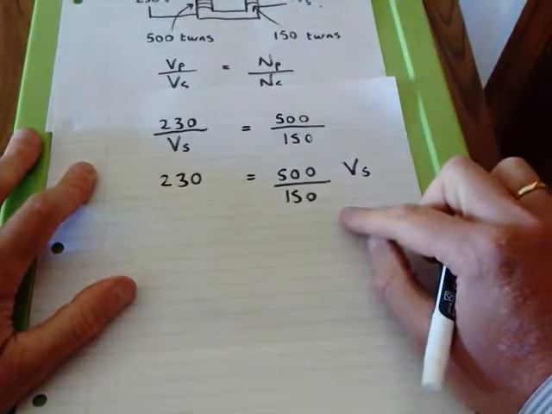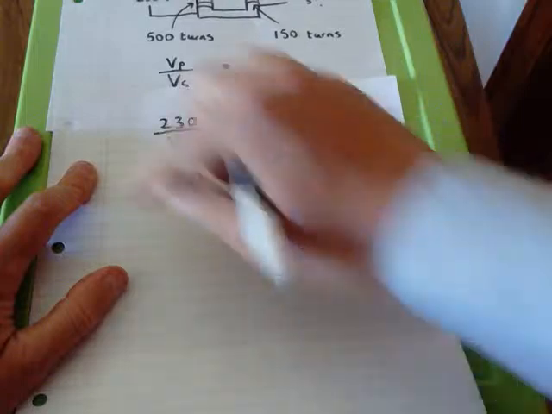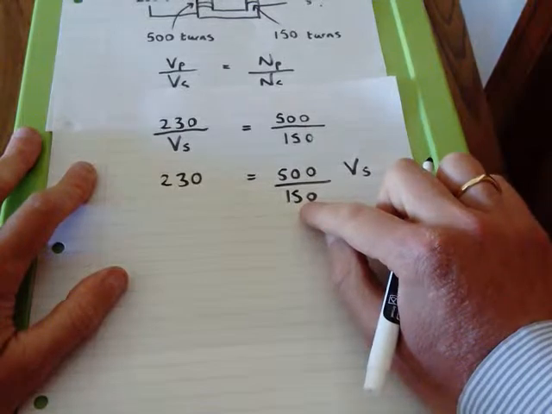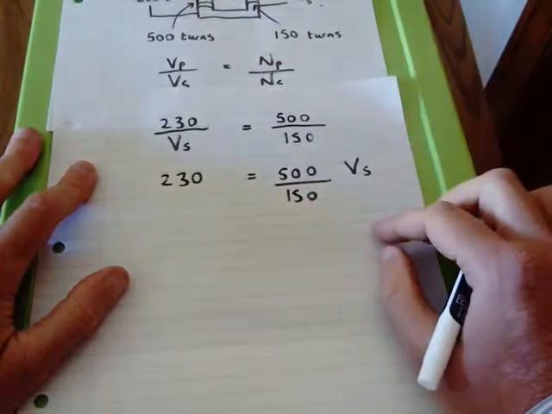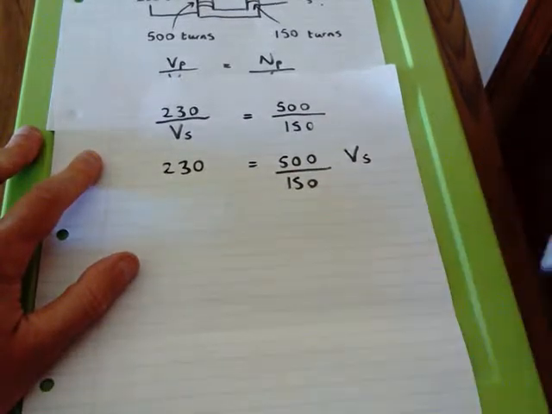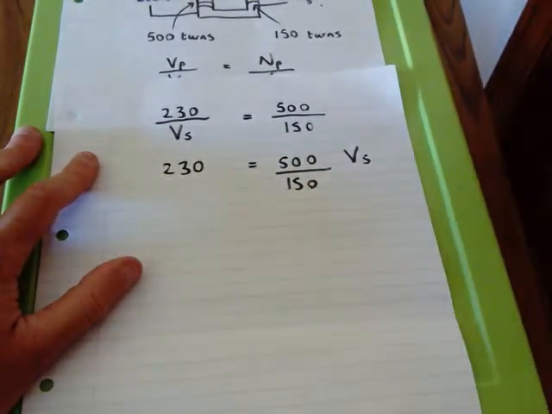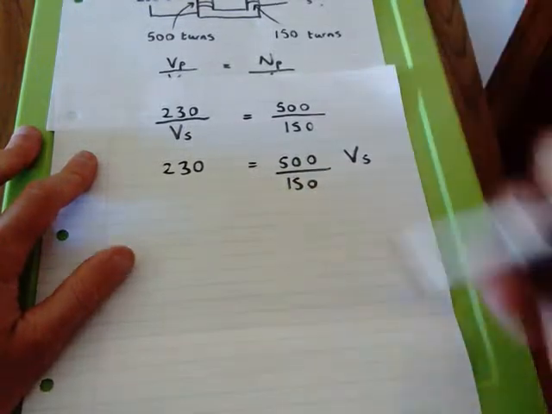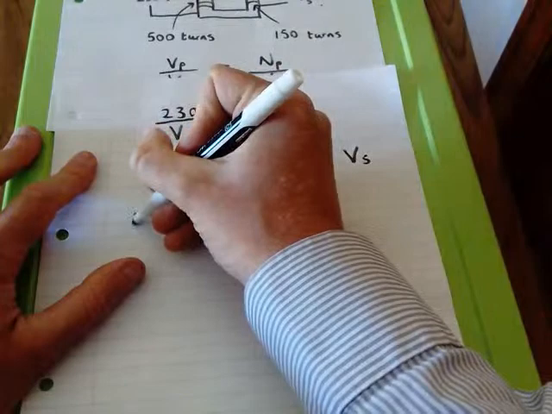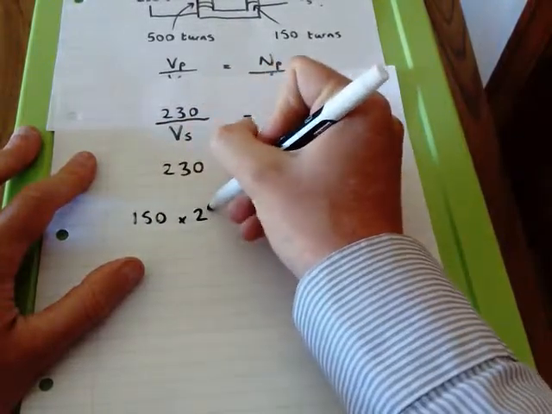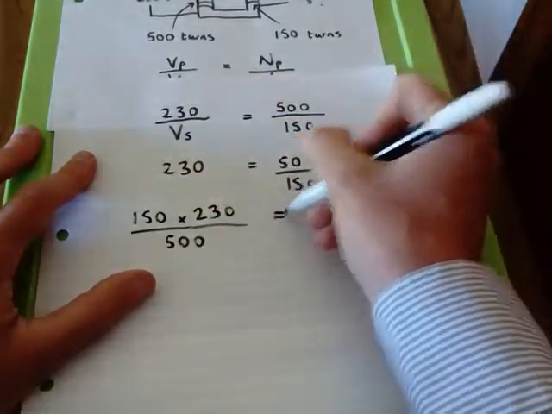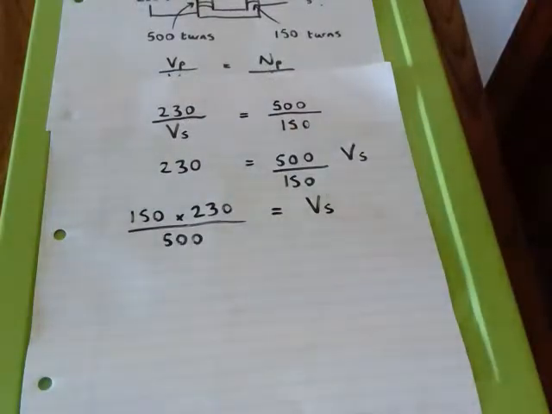Well, again, I'm going to do some moving around all at once. I now want this over here, but I'm going to take it one bit at a time. So first I'm going to multiply both sides by 150, then I'm going to divide both sides by 500. But all I'm going to show you is the outcome of doing that. So if you're confused, watch this section back, because hopefully the words I'm saying now will describe what I did and why. So I'm multiplying both sides by 150 and then dividing both sides by 500. So you end up with 150 times 230, all divided by 500 over here. And that will equal our answer. That will equal the secondary voltage.